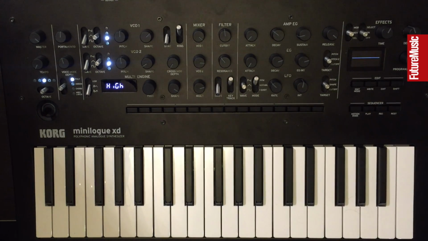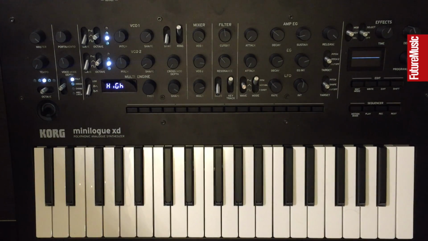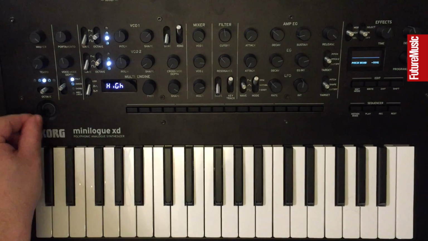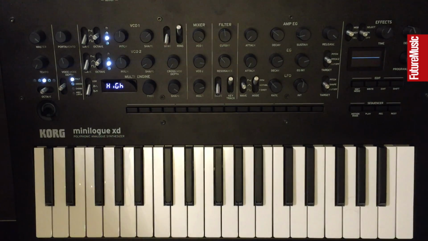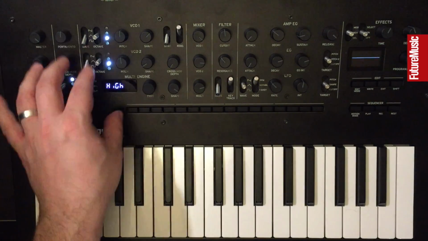I am today exploring Korg's new Minilogue XD, which is an expanded version of the original Minilogue. This time it's using the Prologue filter, and it also has a joystick which is assignable. It has the Prologue's effects section. We can import user oscillators into the multi-engine, which is a digital engine here.